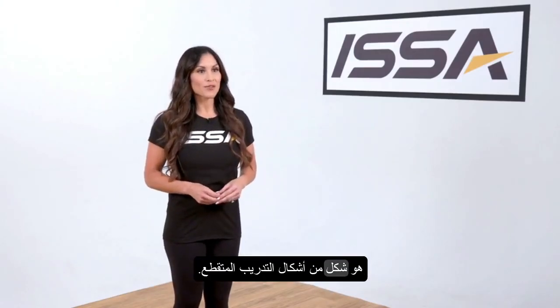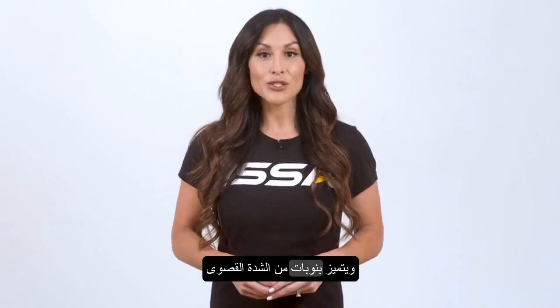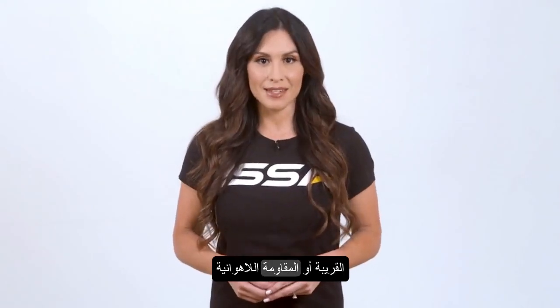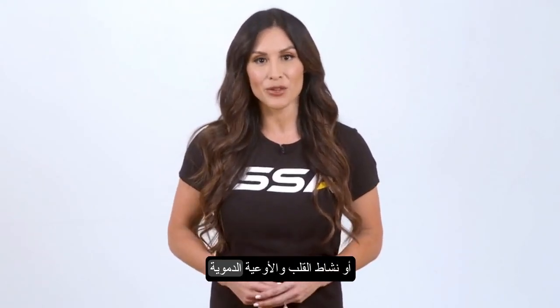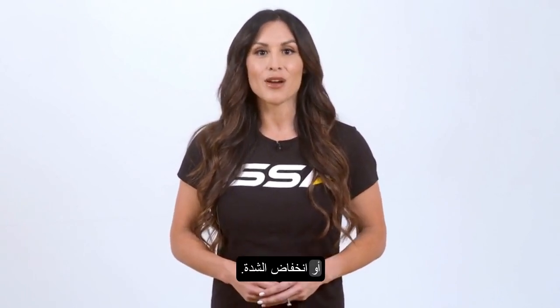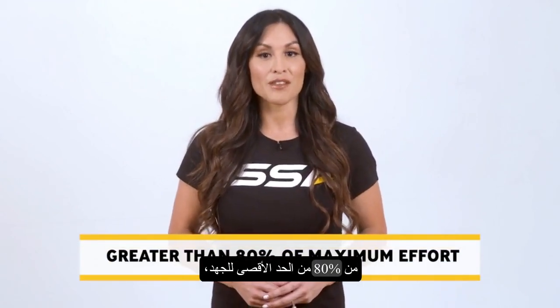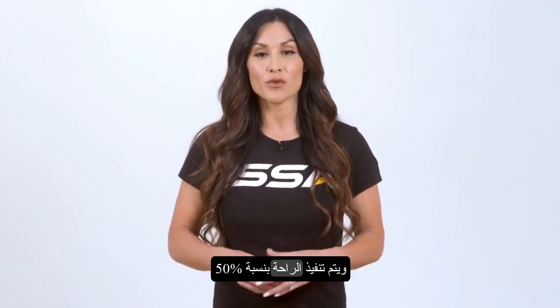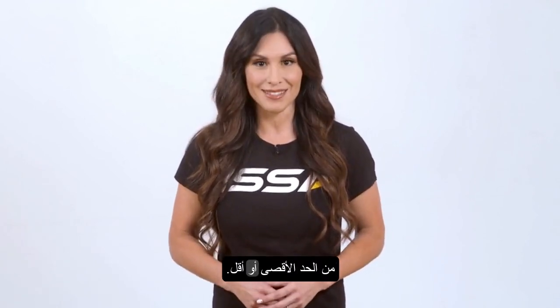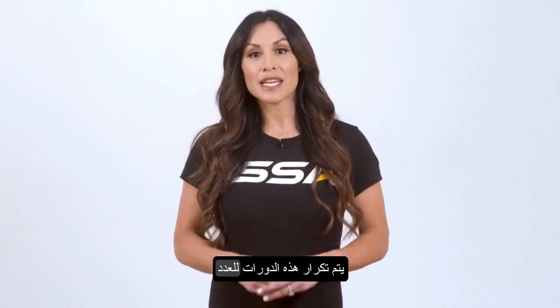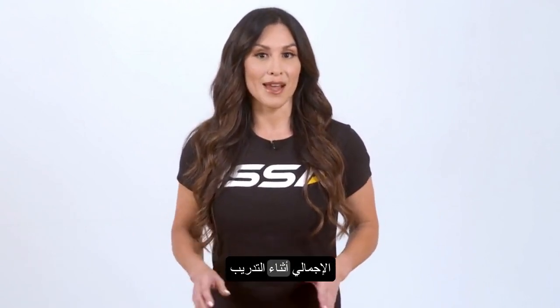High-intensity interval training, or HIIT, is a form of interval training. It is characterized by bursts of near maximal intensity, anaerobic resistance, or cardiovascular activity followed by periods of rest or reduced intensity. Working rounds are usually greater than 80% of maximum effort, and rest is performed at 50% of maximum or less. These cycles are repeated for the desired number of rounds or total time.